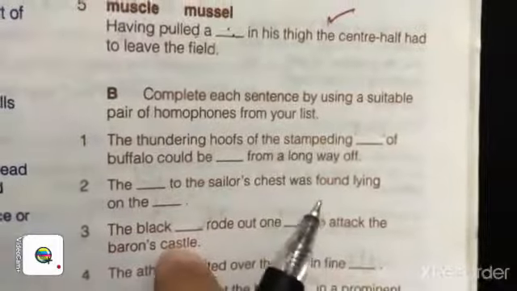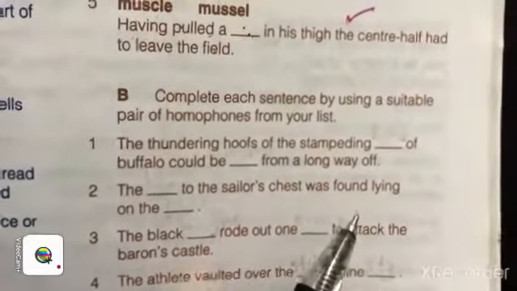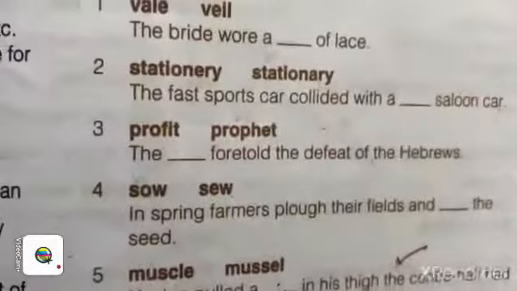Okay, this part B is your homework. You have to read it and solve it here in your book. Do this work neatly in your book and then you have to send me your feedback.